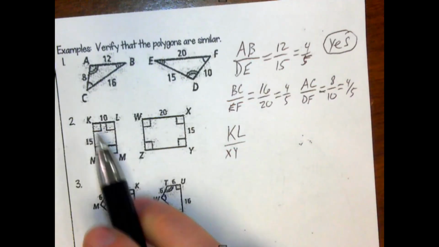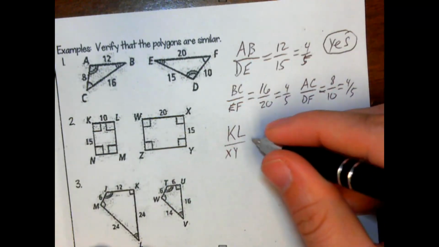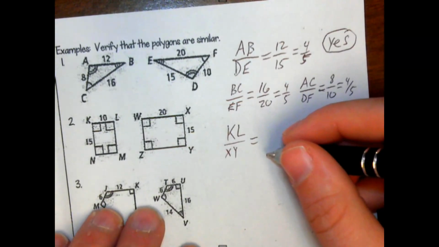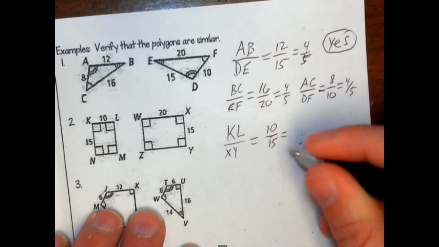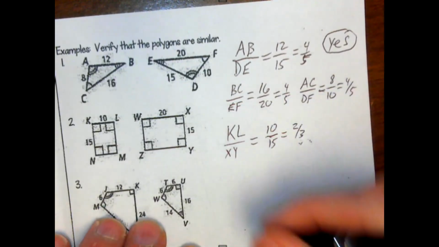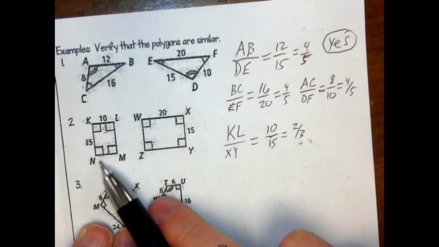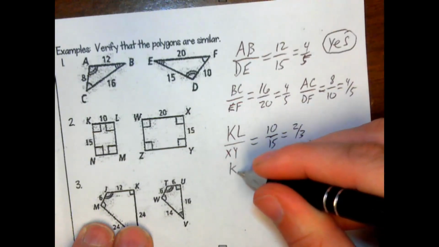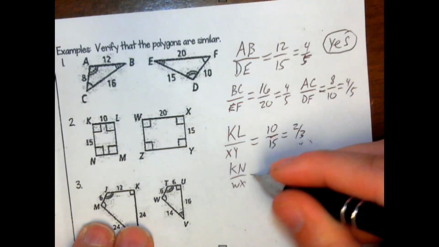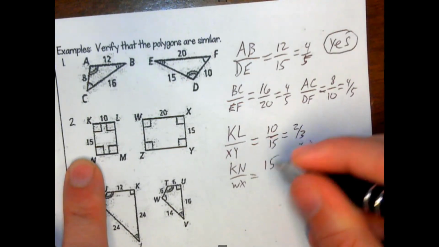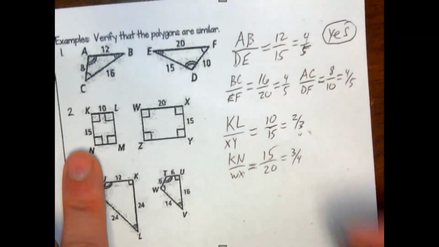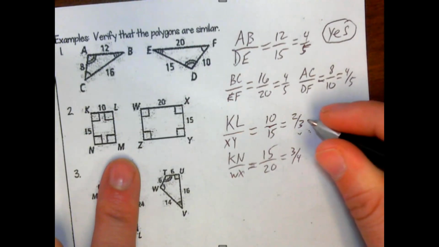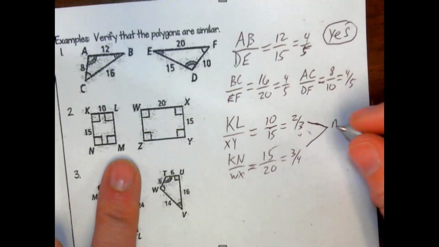rectangles, and KL and XY are the shorter sides of the rectangles, so those should correspond. That would be 10/15. If I divide both of those by 5, I get 2/3. And then the longer sides are KN and WX, KN over WX. Those are 15/20. If I divide both of those by 5, I get 3/4. So those do not simplify to equal the same fraction. That means that these two shapes are not similar because the corresponding sides are not proportional.